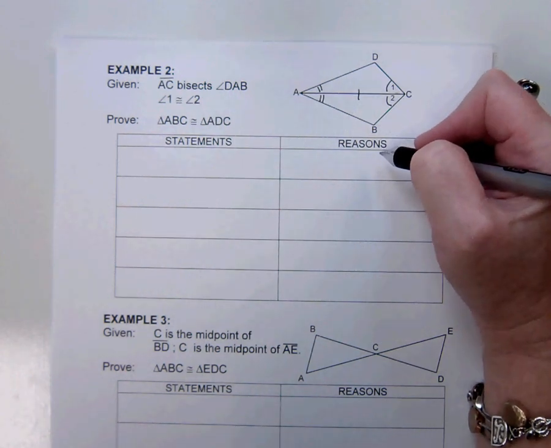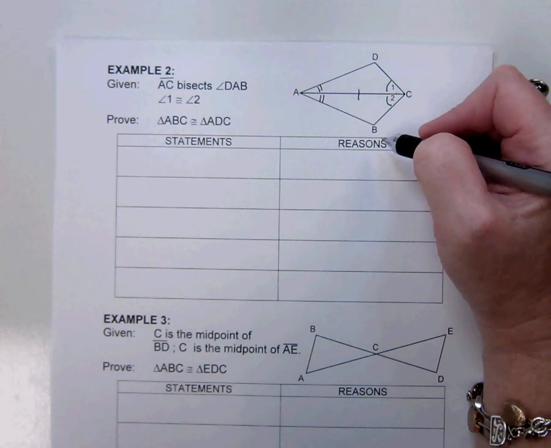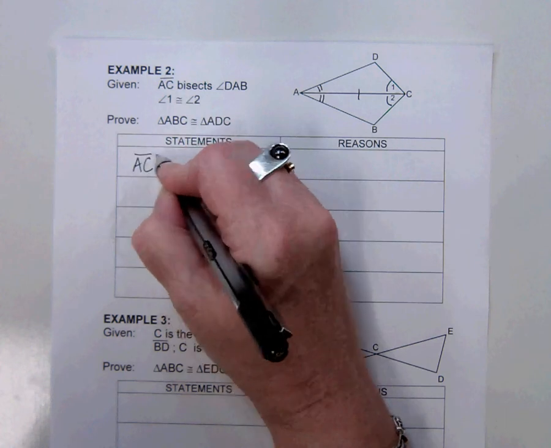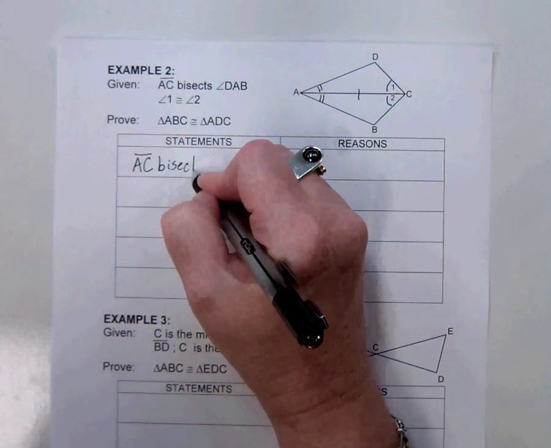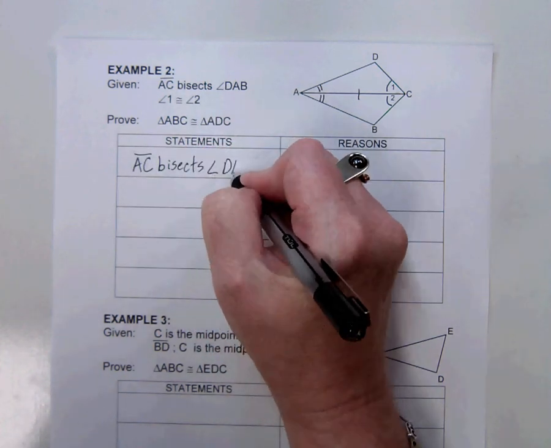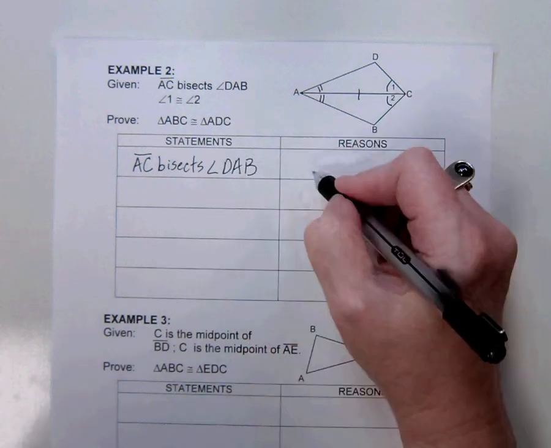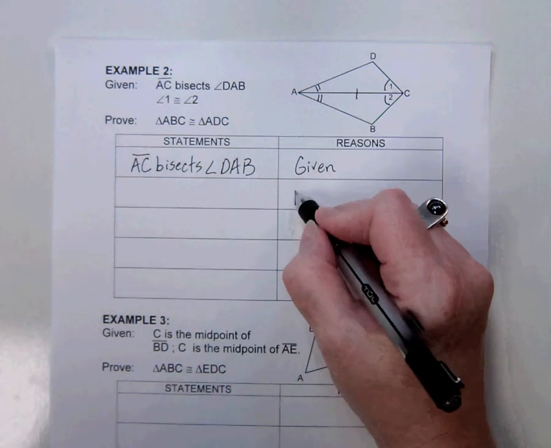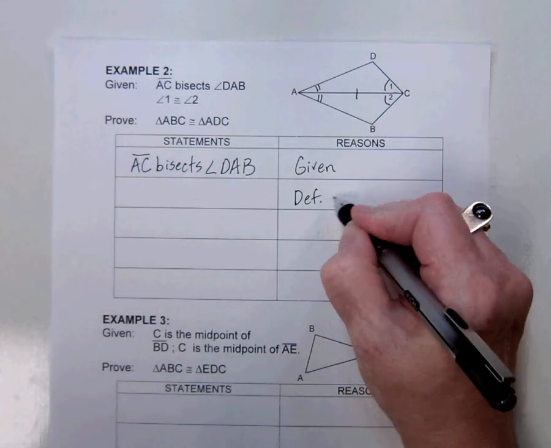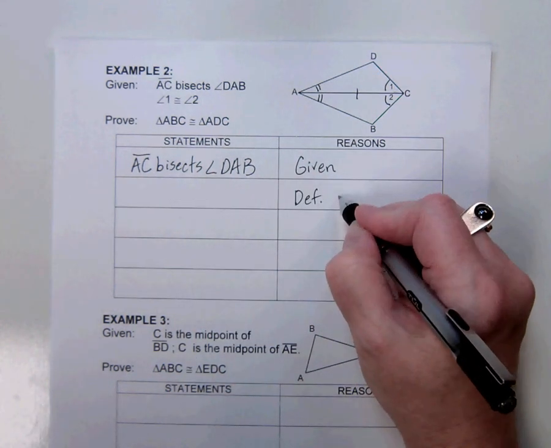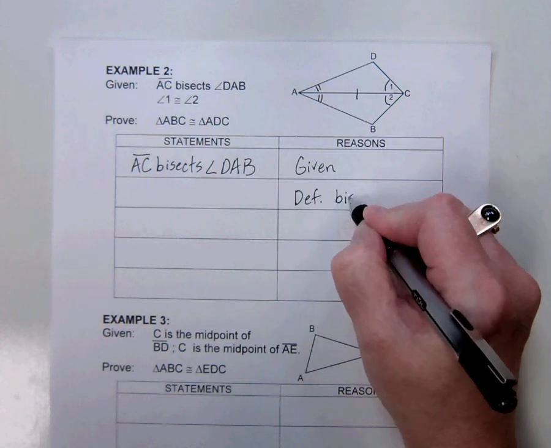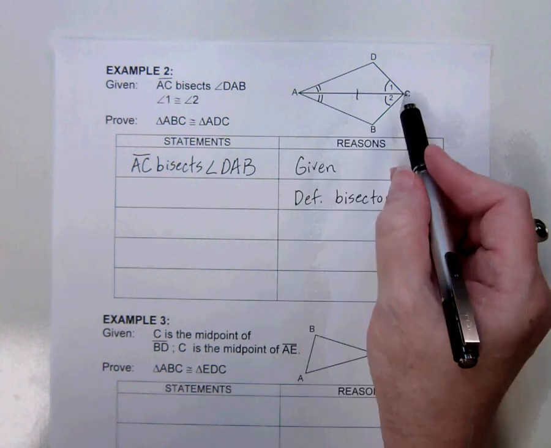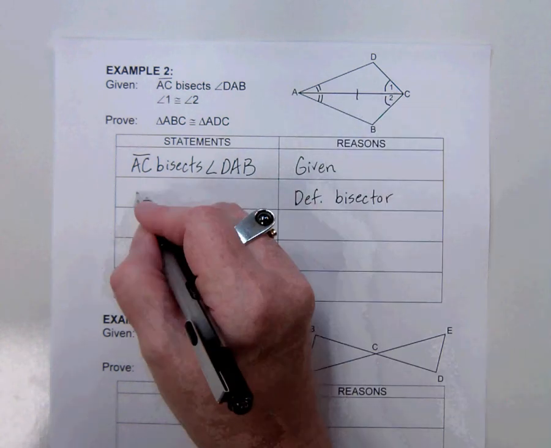So on these first three lines, I'm going to write all three of those congruent statements. I'm going to start with the given. AC bisects angle DAB. So that's your given. Now let's go ahead and put definition of bisector. I want you to understand that on this one, to get the congruent statement, if we're going to define what an angle bisector means, we're going to have to name the two congruent angles.